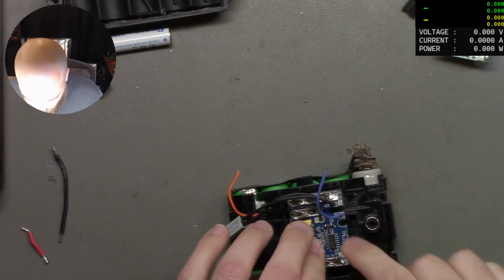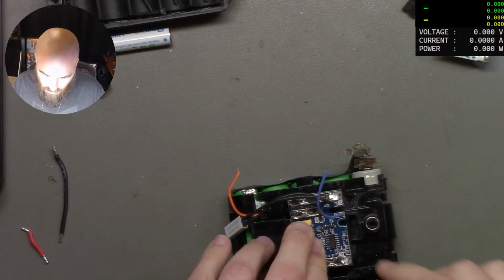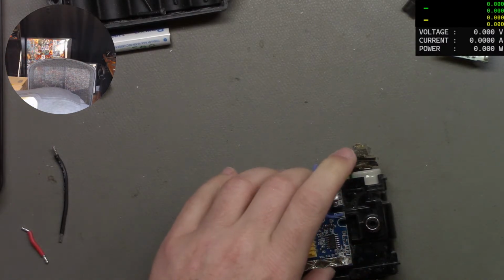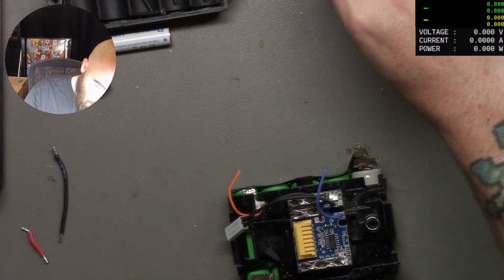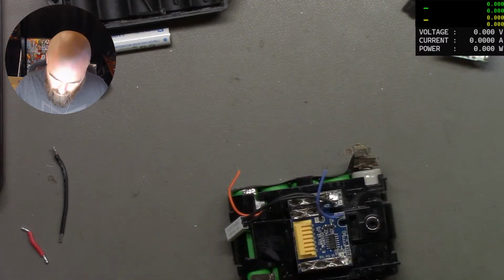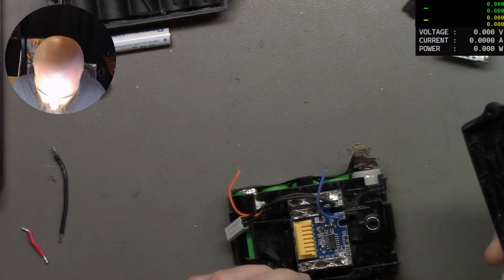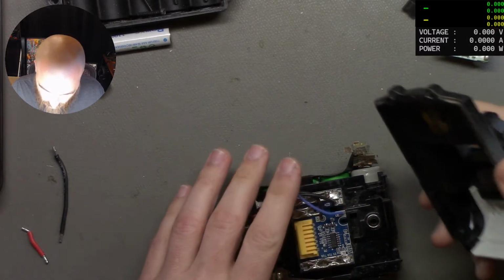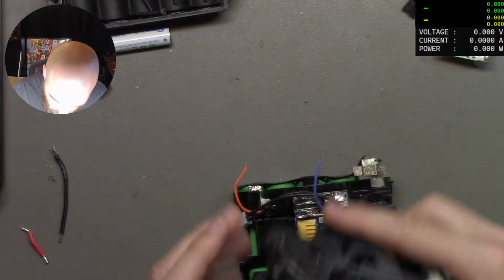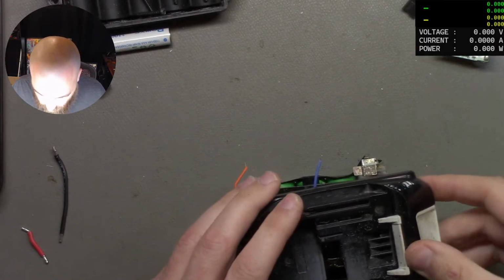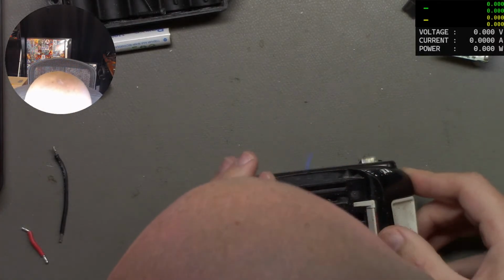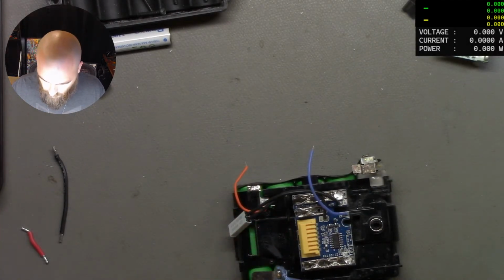If I can just hot glue it or something. Let's see. Roughly in place.